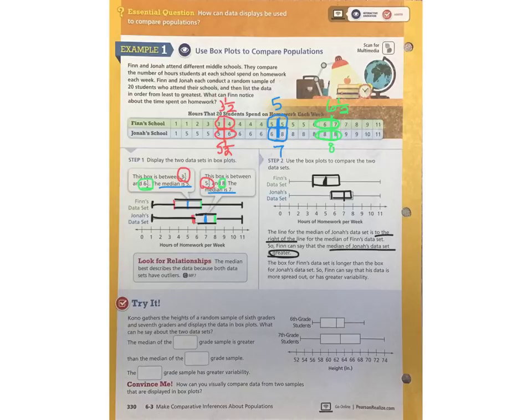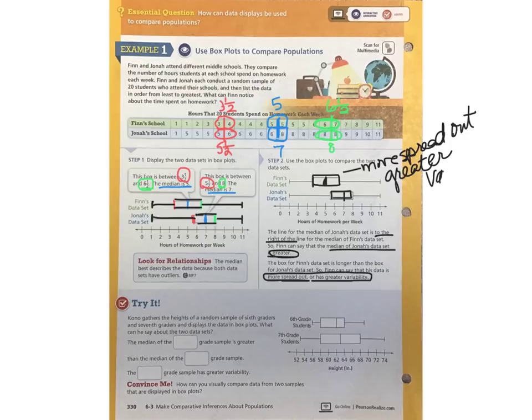So Finn can say his data is more spread out or has greater variability. Okay, so Finn's data set is more spread, and that means he has greater variability.